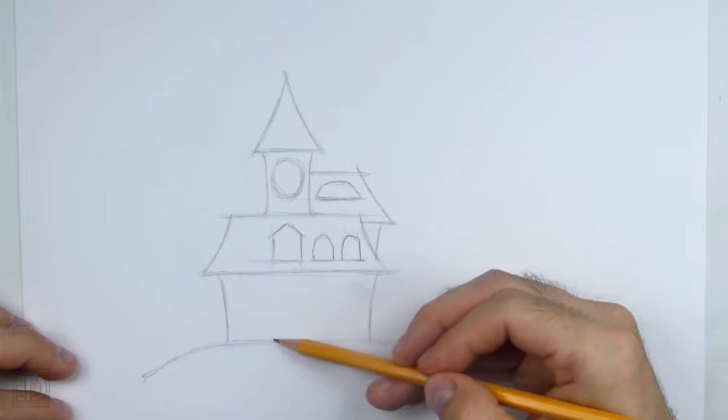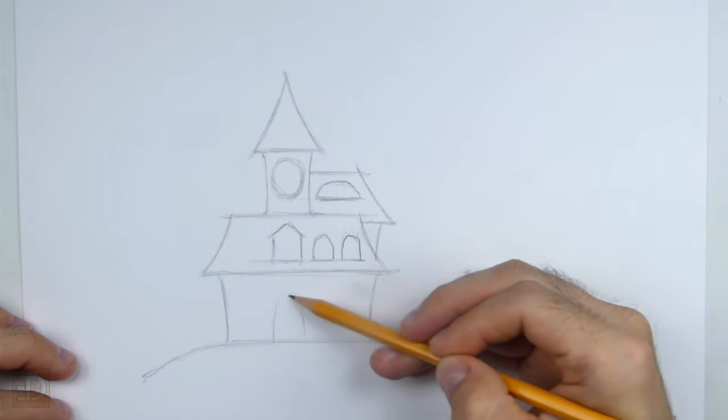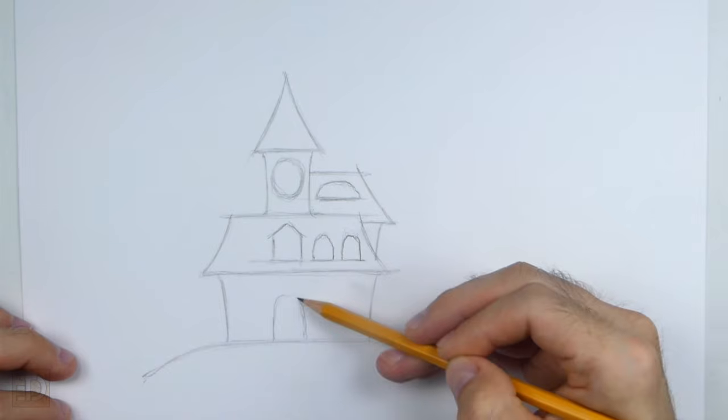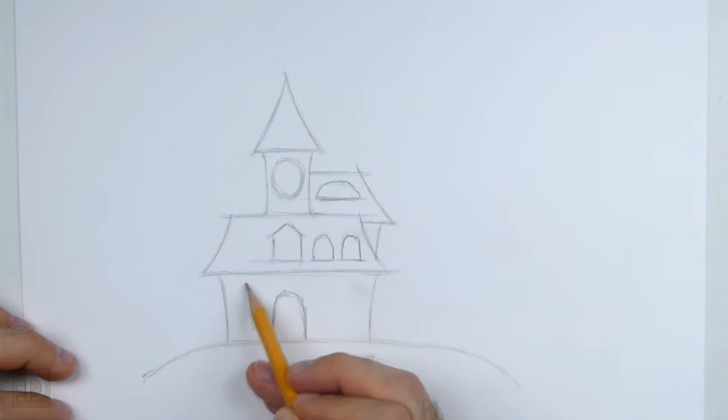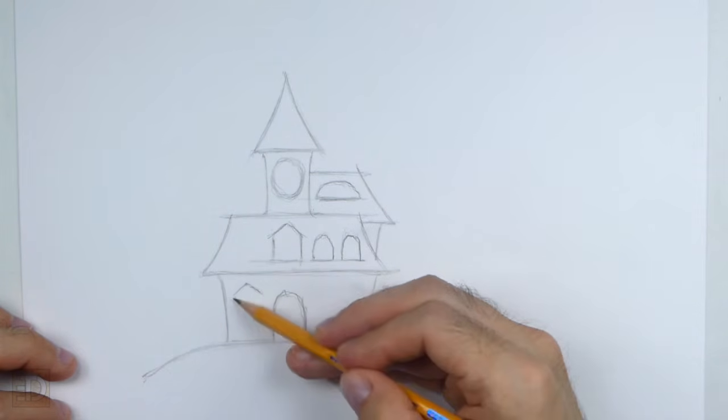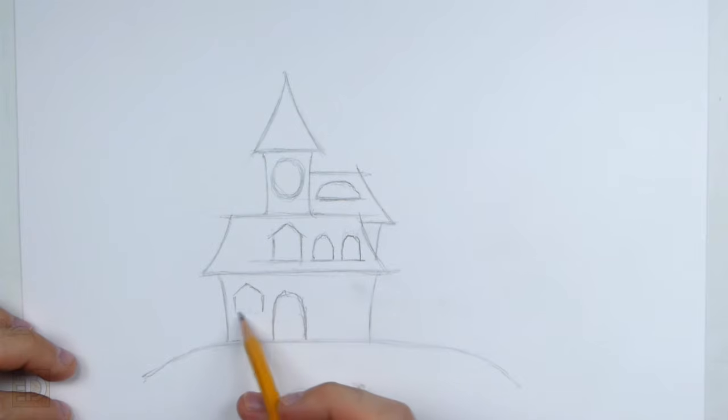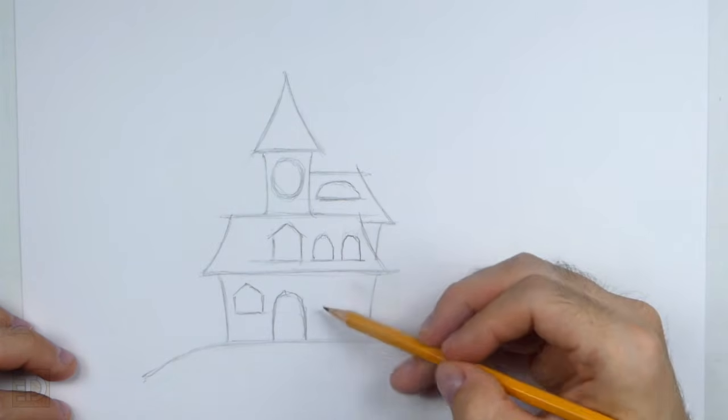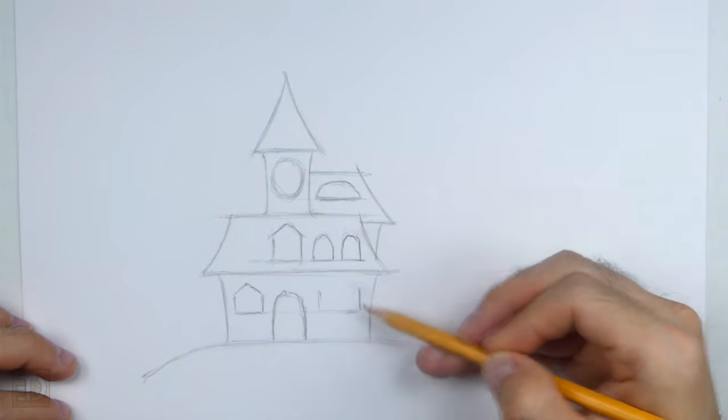Inside the main shape at the bottom, draw a big arc for a door. Draw a couple more windows on the sides of the door. Use a rectangle on the right side for a big window.